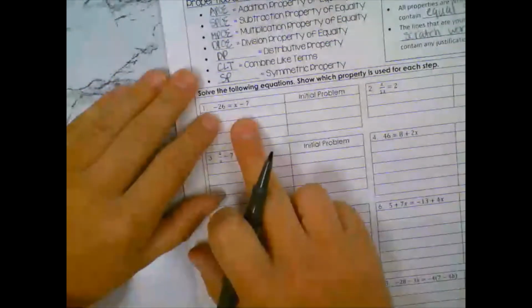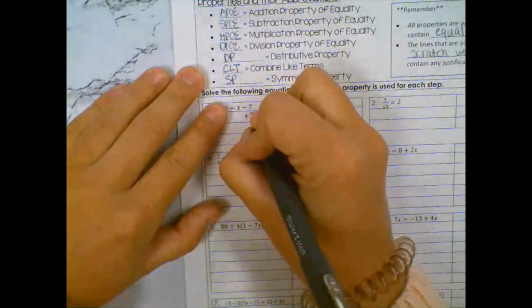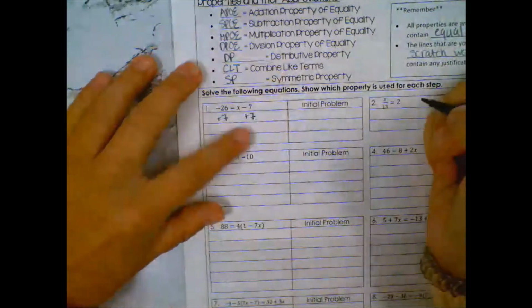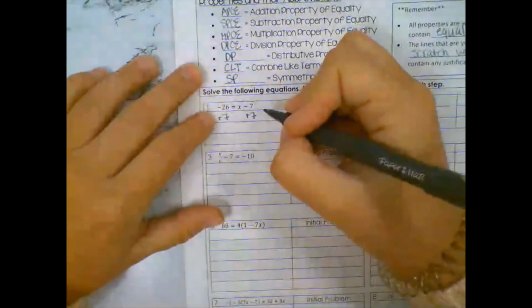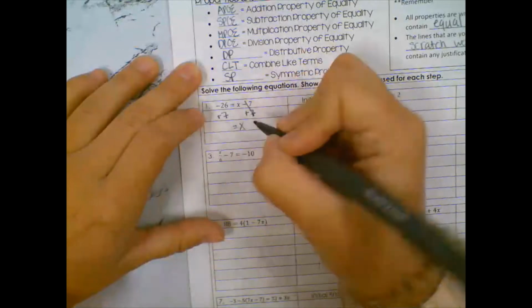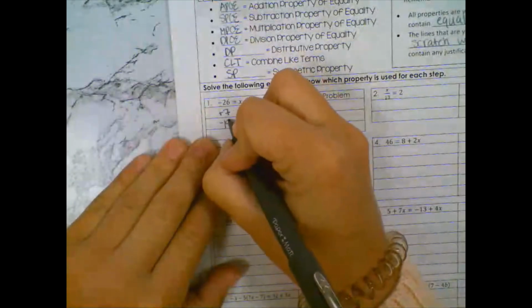So for example, I want to solve this first problem. I want to get x by itself. And I see that there's a -7. So in order to get rid of -7, I'm going to add 7. And I'm going to add it to both sides. Now, this is my scratch work, which means there's no justification here. And now I'm going to simplify. So this will cancel out, and I get x here. And then -26 plus 7 is a -19.